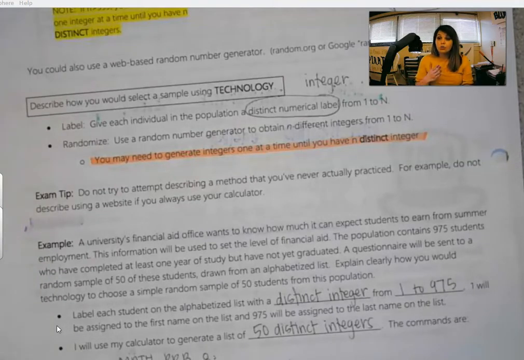You literally write exactly what you do. It's similar to HAT method. You want to be able to ask somebody else to do this, and they would be able to do it just by following your instructions. So whatever you actually use to generate a sample is what you should describe on my test, on the AP test, on your homework. Don't describe a method that you have never done before. Okay?